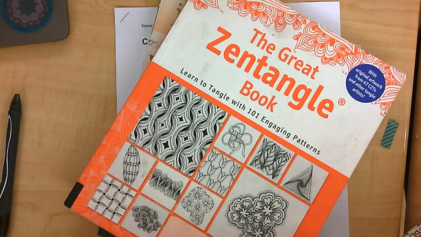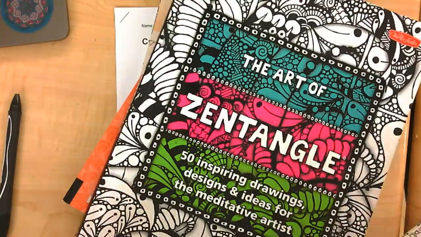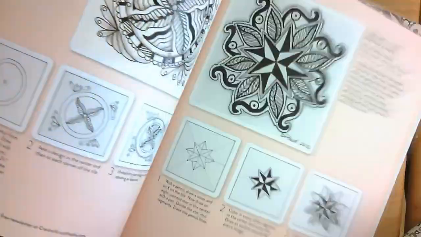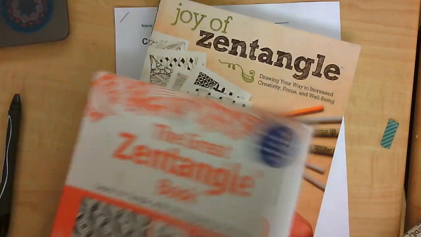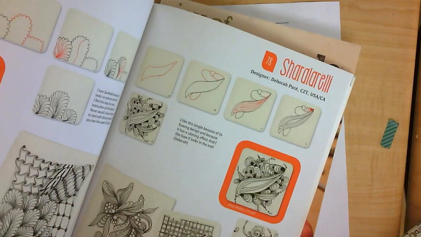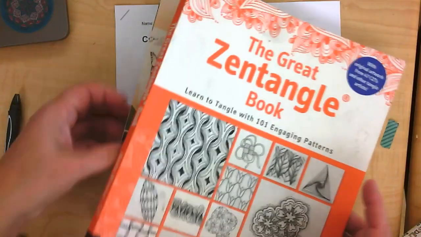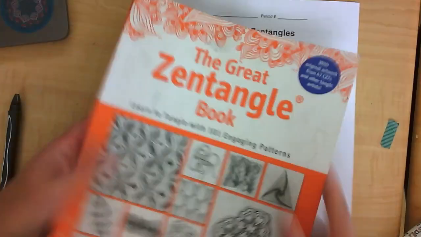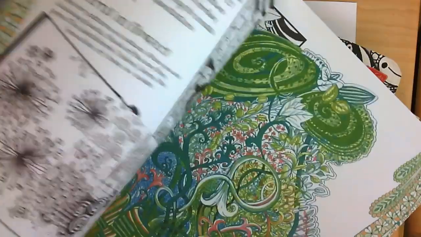Some are better than others. Like this looks like it'd be neat, but it's whatever. There's lots of different books that I have that you're welcome to use, and it gives you the breakdown. Some of them take massive leaps, while others, like the first 2 books here, The Joy of Zentangle and The Great Zentangle Book, have a lot more steps that kind of break down the process a little bit better. I would say my favorite of the books is this one. But like I said, I got 6 different books over there that you can use.